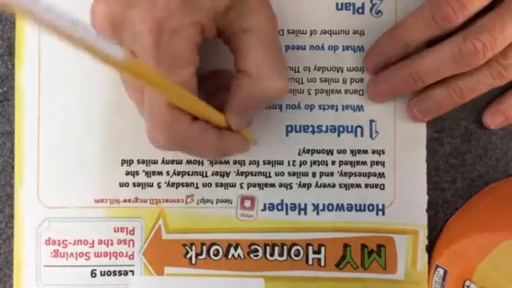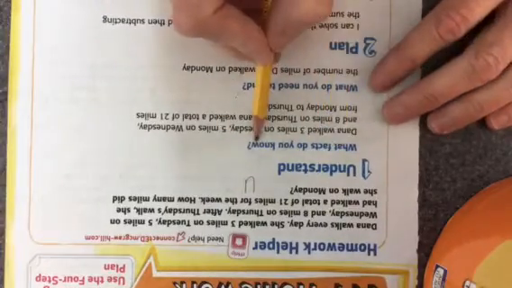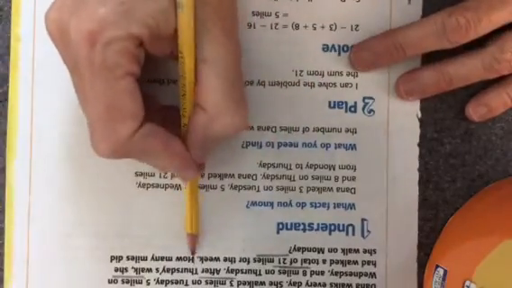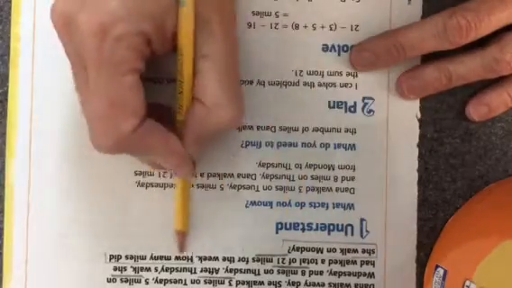The four-step formula says the first thing we need to do is understand. Oh, there it is right there, understand. So what do we know? We know that Dana walked 3 miles on Tuesday, 5 miles on Wednesday, and 8 miles on Thursday. We also know that she walked a total of 21 miles. Then the next part of understand is, what do we need to find out? We need to find out how many miles she walked on Monday. So I'll put a box around that section.